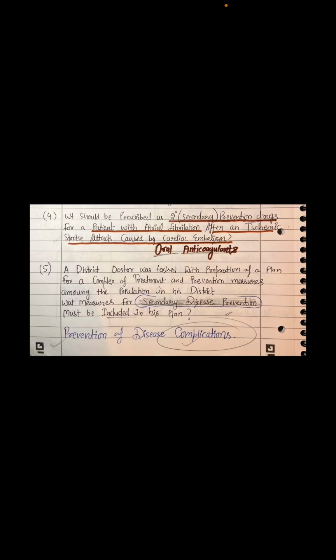We are going to prescribe oral anticoagulants, for example apixaban, warfarin. These will be the names in the options if you see a question related to this. So oral anticoagulants will be provided to the patient for the prevention of ischemic stroke and cardiac embolism.